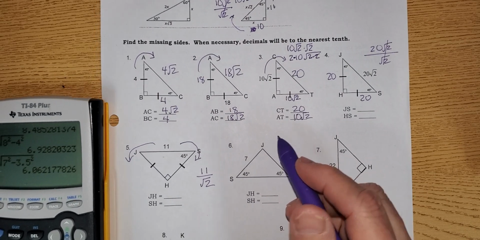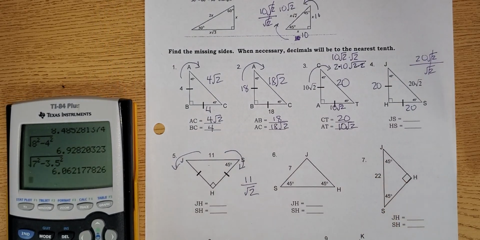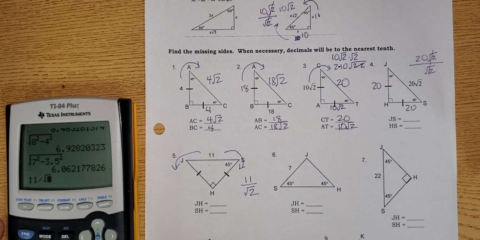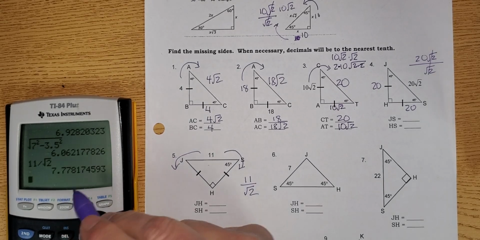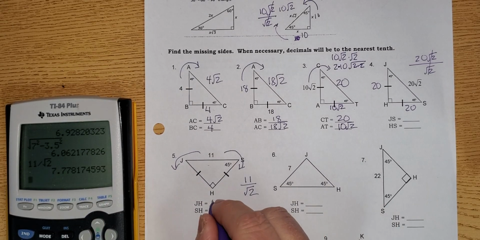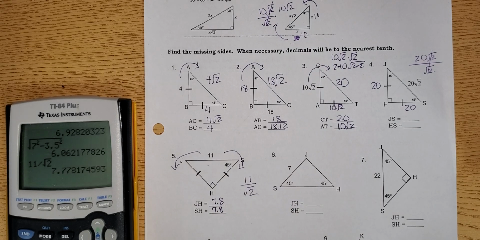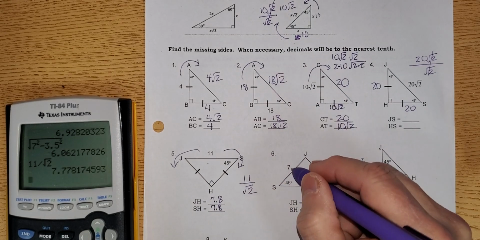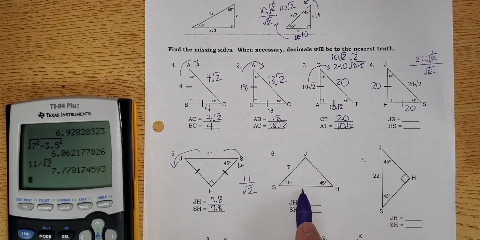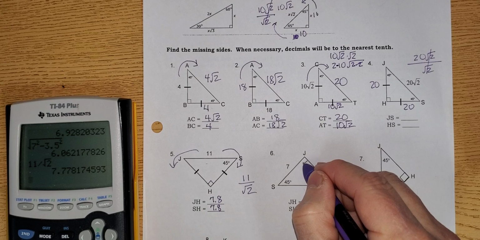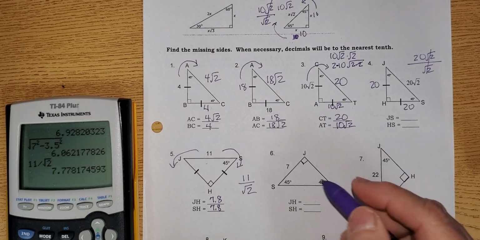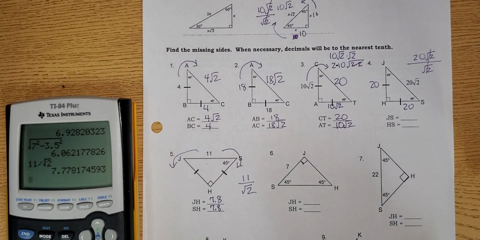So we're going to say, let me get this over here. Okay, so 11 divided by second x squared is radical 2, and hit enter. And then 7.8 is what we're going to put. So 7.8 here and 7.8 here. Both of these are the same. This one right here is the long side. These are the short sides. If you got two 45s, you know that's a 90, because these add up to 90. 180 minus 90 is 90.